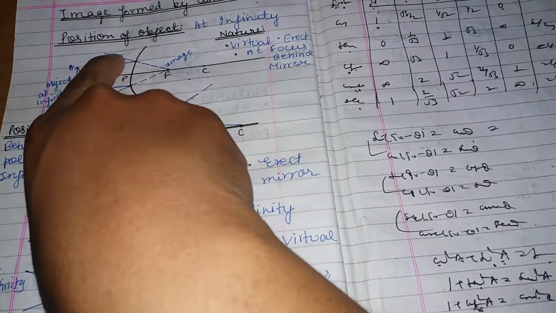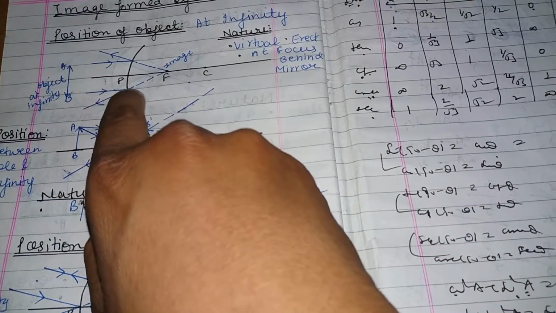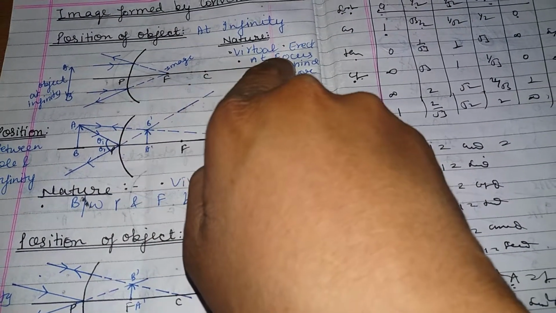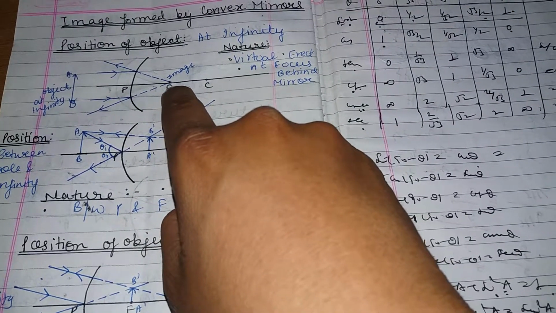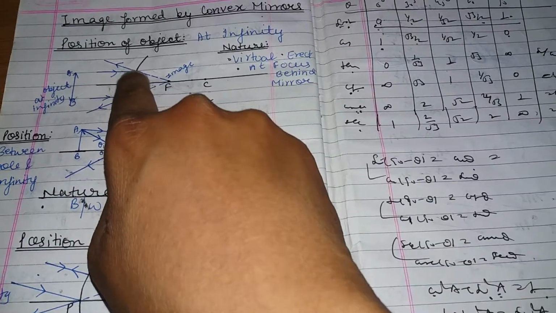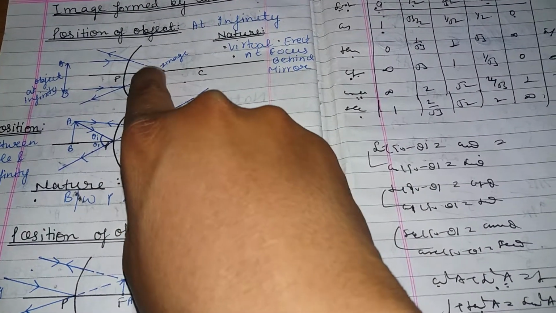Similarly, another ray parallel to the principal axis diverges after reflection, as if from the principal focus. So when the two reflected rays are produced back, they meet at the principal focus.